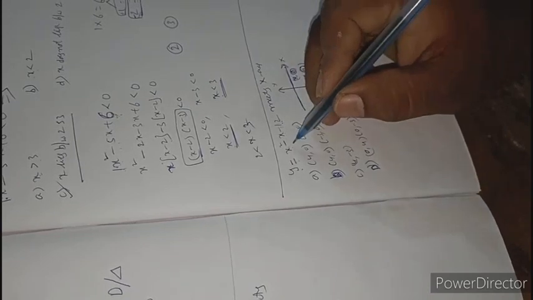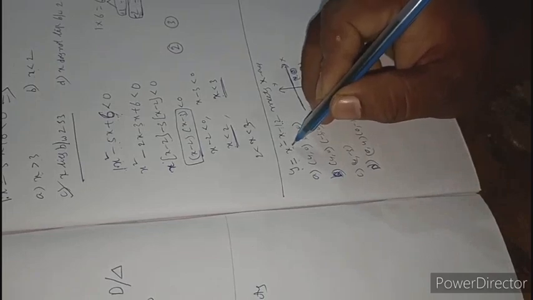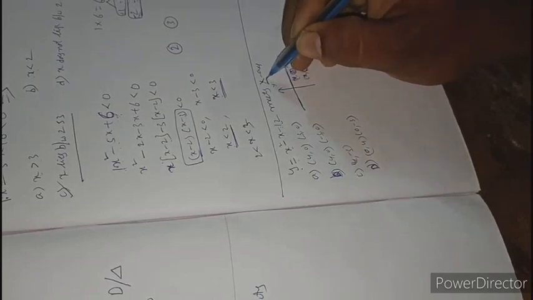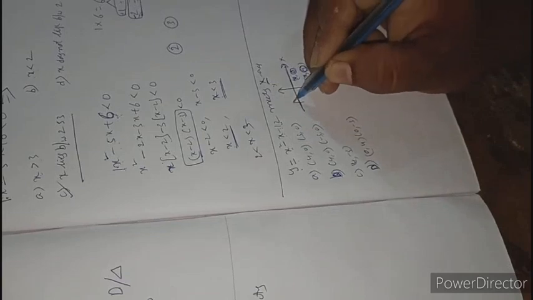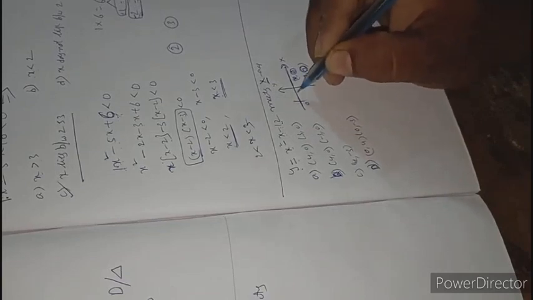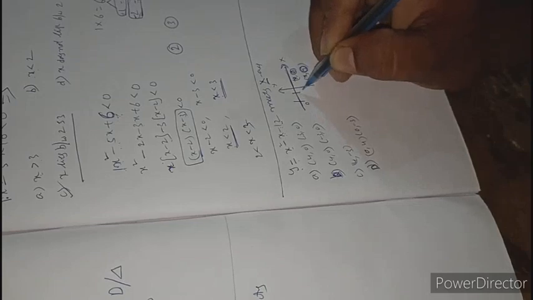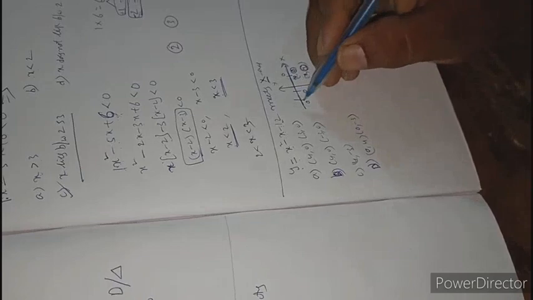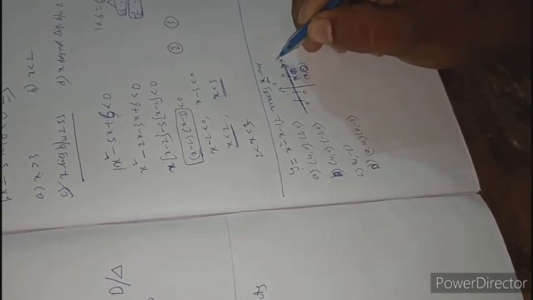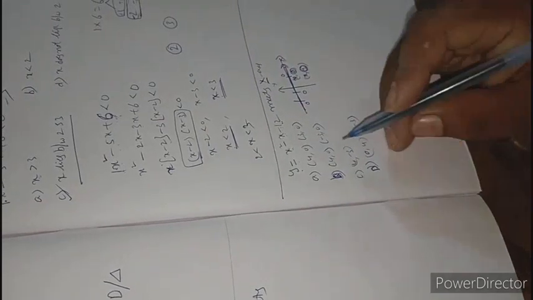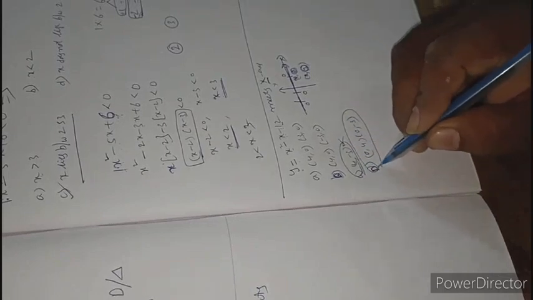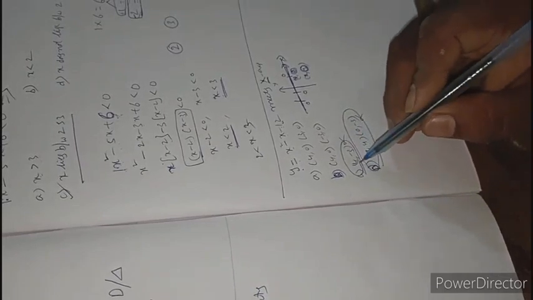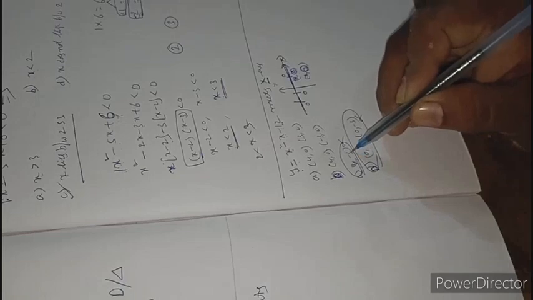They given the graph of x² minus x minus 12 meets the x-axis. When the graph meets the x-axis, the y coordinate is 0. That means throughout the x-axis the y coordinate is 0. Therefore this is not the answer. This is also not the answer, because in this both x coordinate and y coordinate are present.